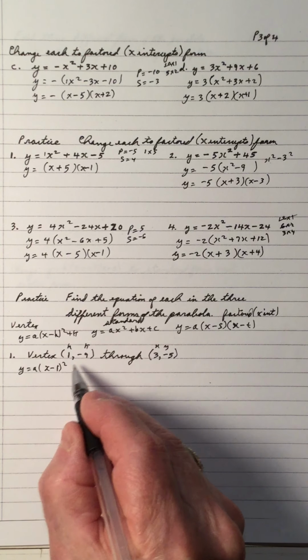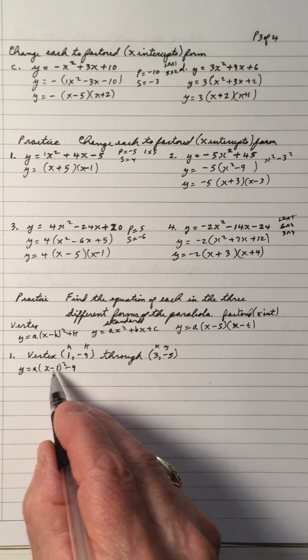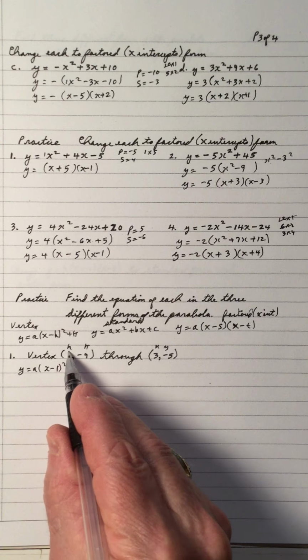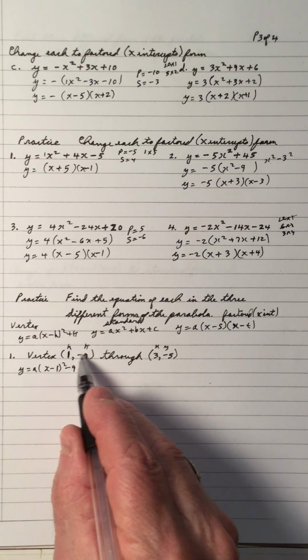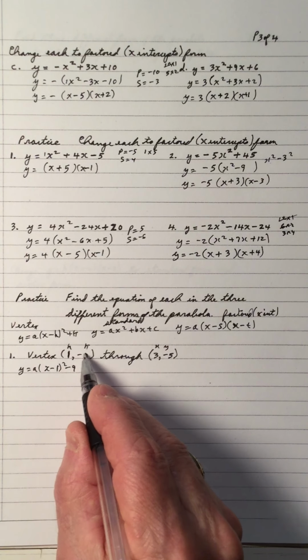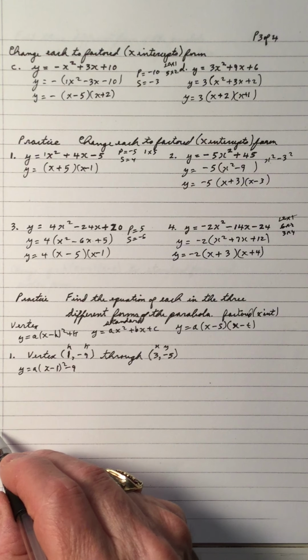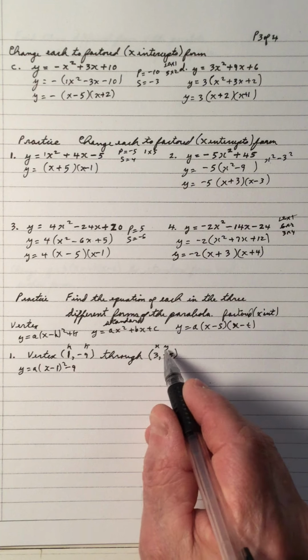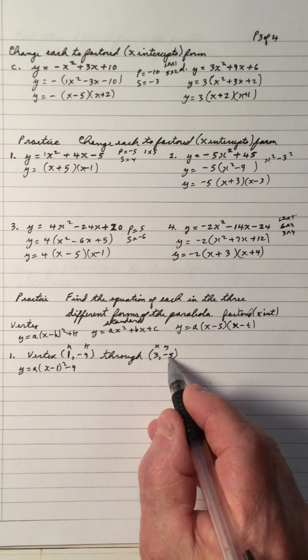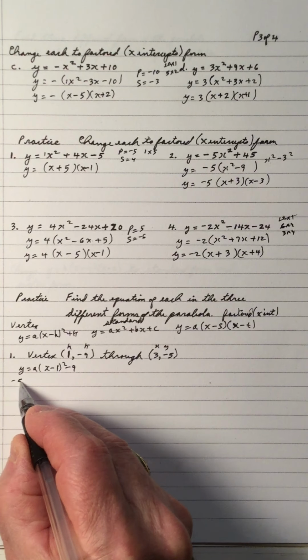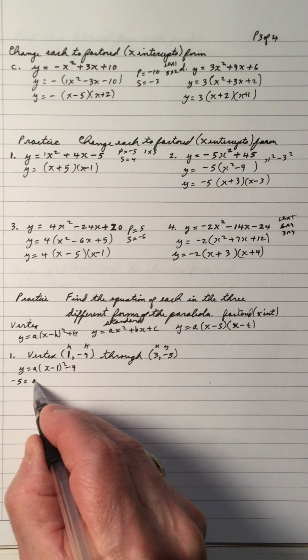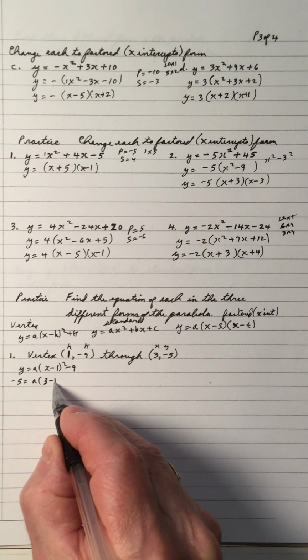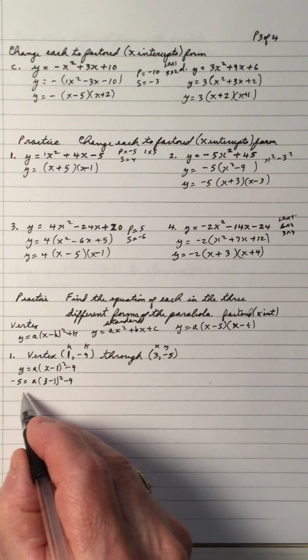And that's a negative 9. So when you put the h from the ordered pair in, it changes sign, but not the k going in. Now we take the point x, y, which is 3, negative 5. So we put a negative 5 in the place of y. We put 3 in the place of x, sub it in.